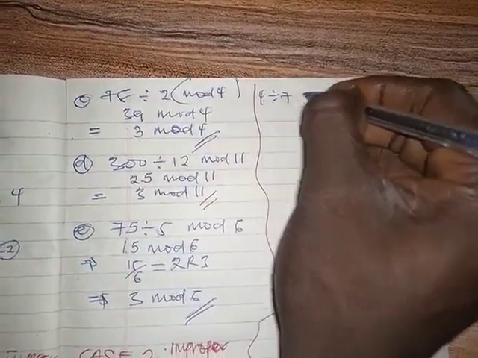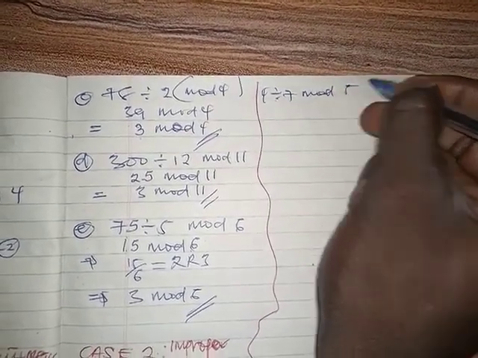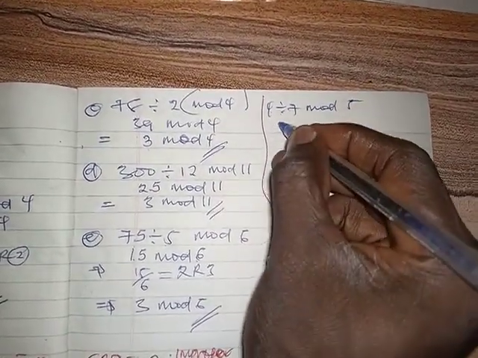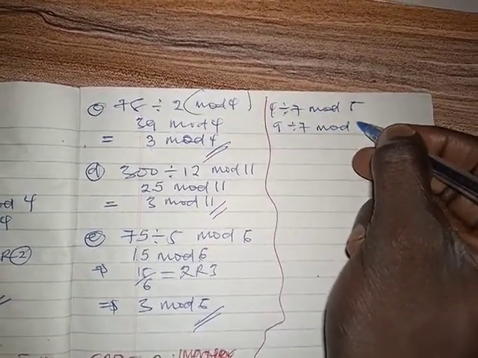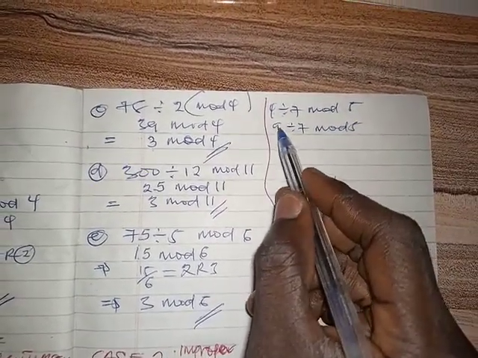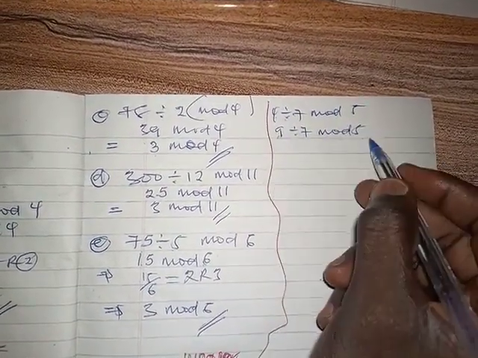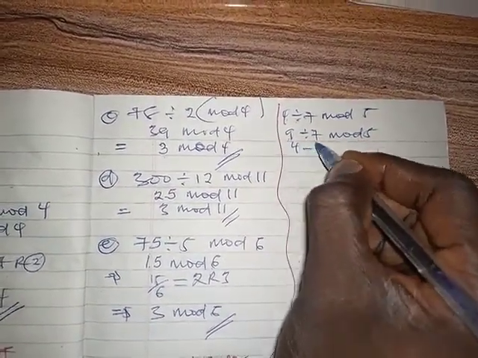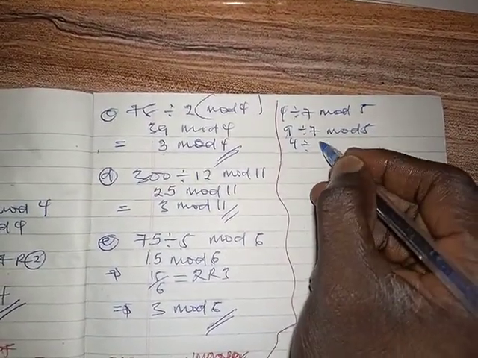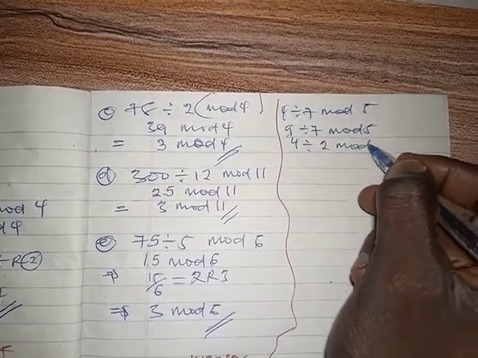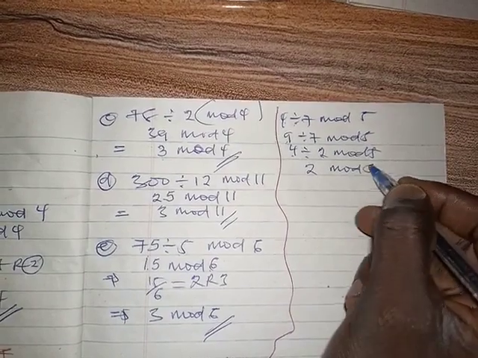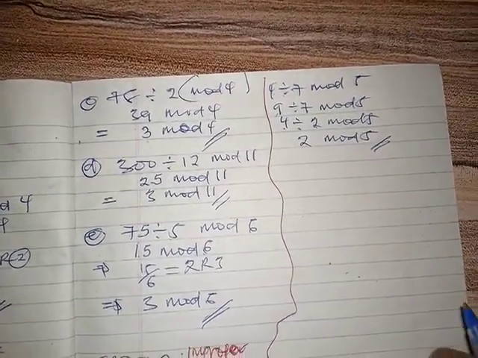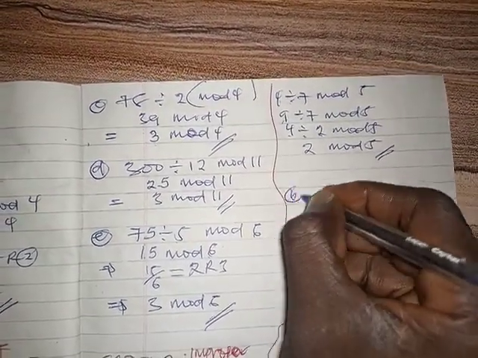Or you can also say that 4 divided by 7 mod 5. 4 plus 5 is 9. Now 9 under mod 5, 5 goes into 9, 1 remainder 4. And 7 under mod 5 is 2. 4 divided by 2 is 2 mod 5. So you can also do it this way. Now let's look at the next problem.